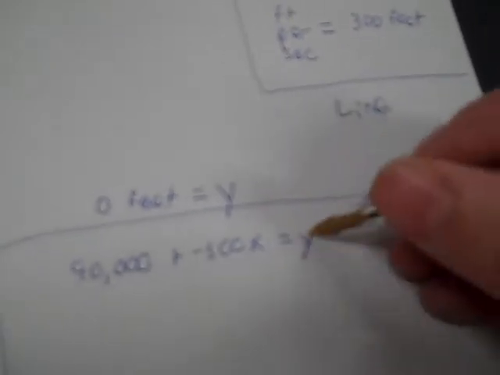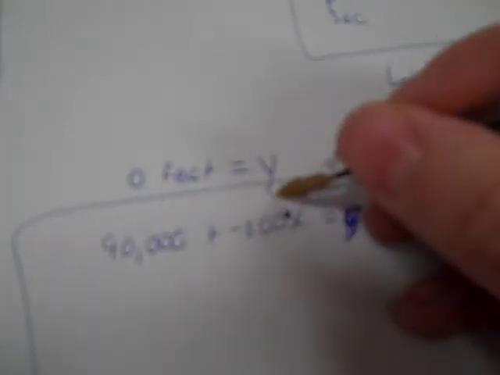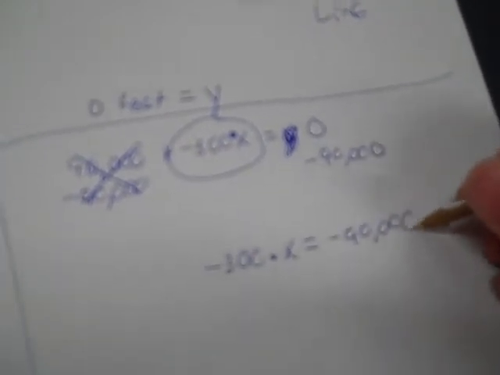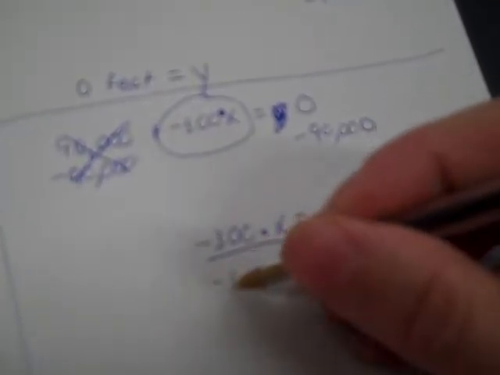All right, now the last value we get is 0 feet, and you're like, haven't we already done this? Yeah, we have. I just want to differentiate, and that's not what the assignment's on. Feet is Y, okay? I need to differentiate between this and what you are going to be doing on the assignment. So Y's out, 0's in. So X is being multiplied by negative 300, so I need to subtract 90,000 from both sides of the equation and from 0. Okay, so I have negative 300 times X equals negative 90,000. Okay, now we divide by negative 300.